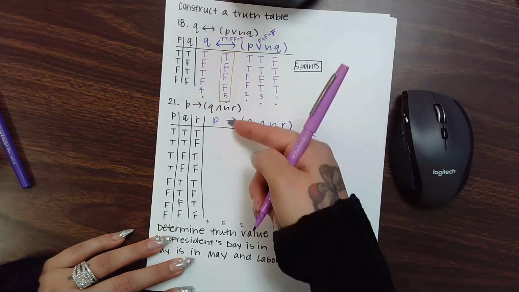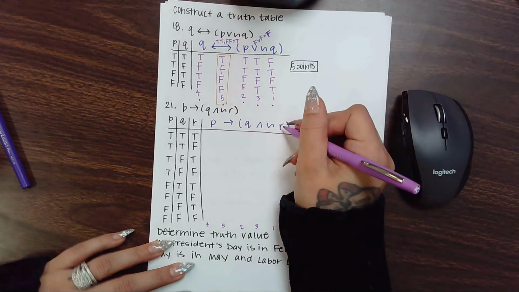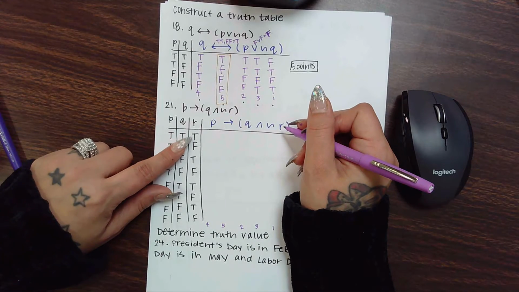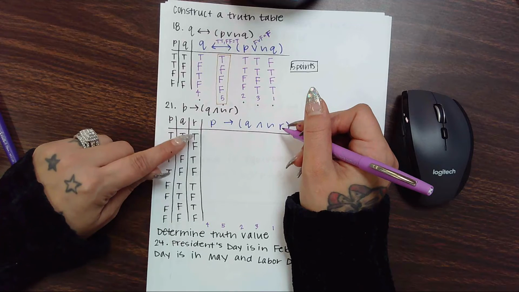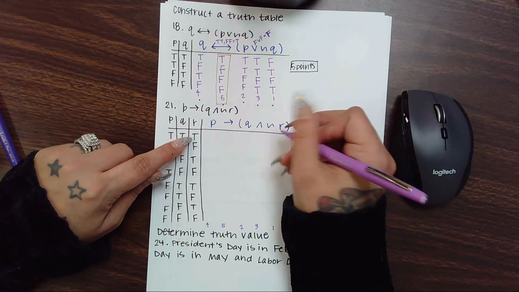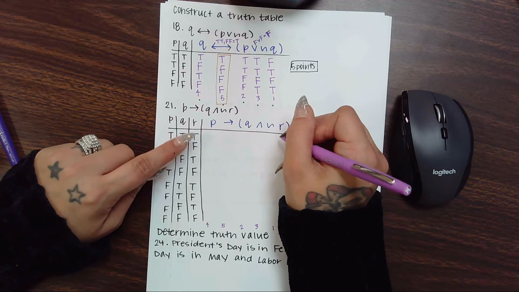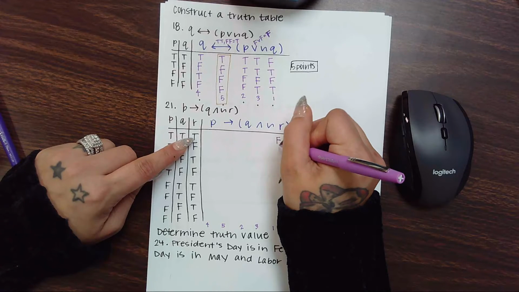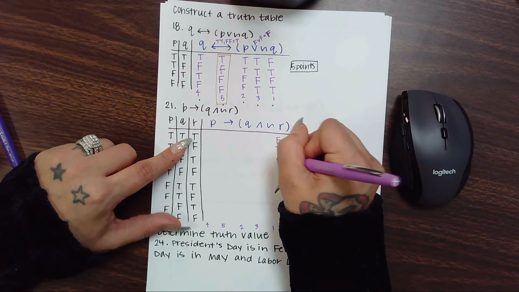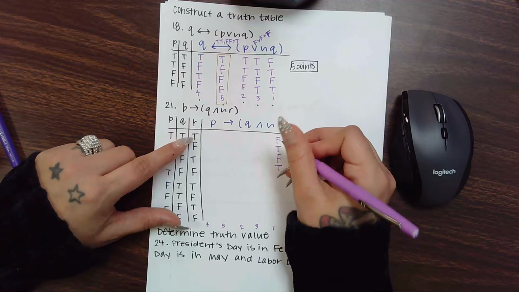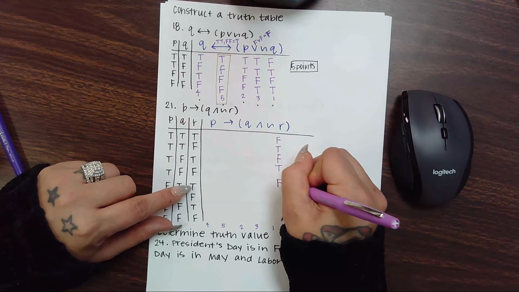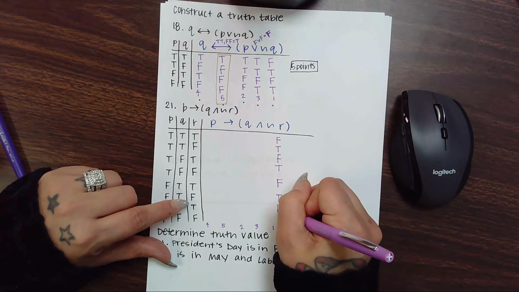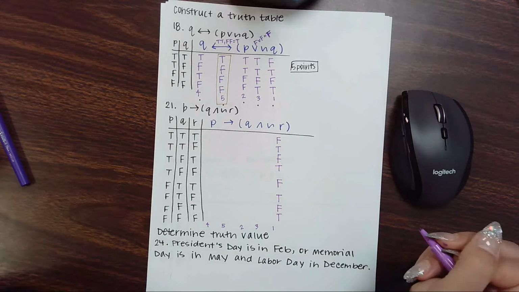Okay, so my not R means look at your R and negate all of these truth values. You should notice a pattern. It alternates between true and false, beginning with true. So if I negate that, I would actually alternate beginning with false. I want to try to keep them somewhat aligned. Not having lines does not help me sometimes.